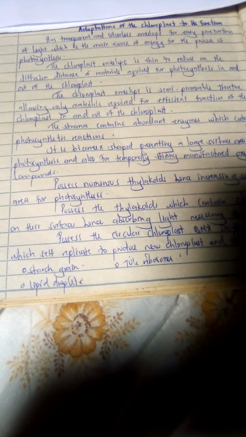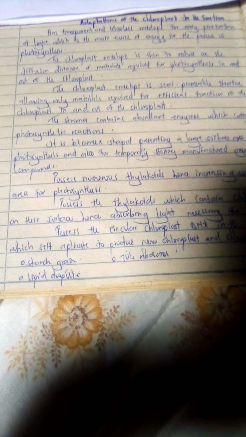It has a transparent and colorless envelope for easy penetration of light, which is the main source of energy for the process of photosynthesis. The chloroplast envelope is thin to reduce the diffusion distance of materials required for photosynthesis in and out of the chloroplast.